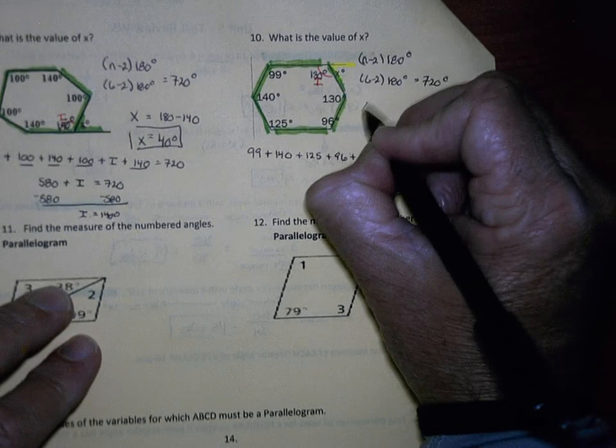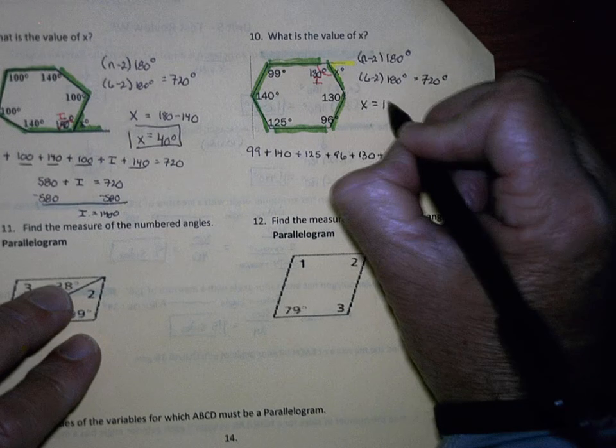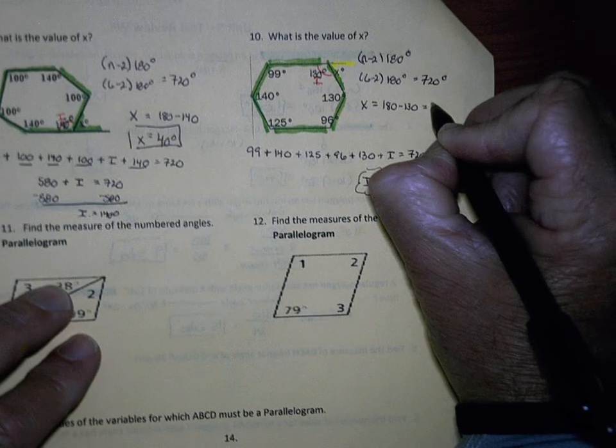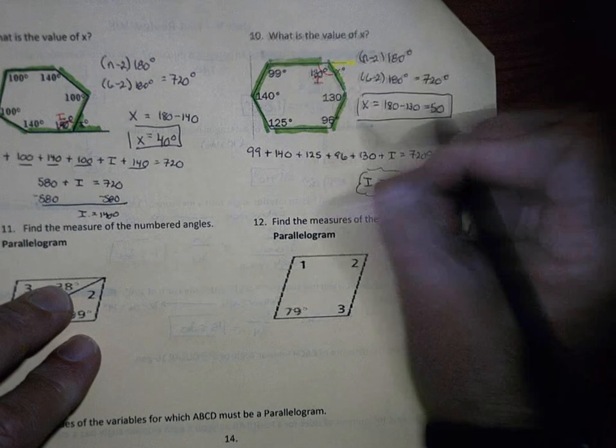And so to find x, we know an interior angle and an exterior angle are supplementary. So we would subtract 130 from 180. So we would get x is equal to 50 degrees. Okay, so that would be number 10.